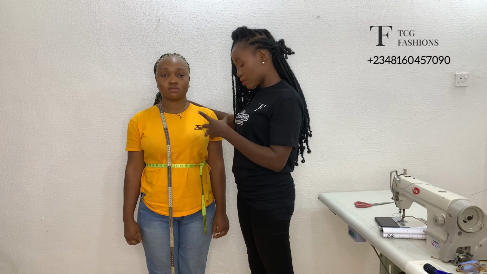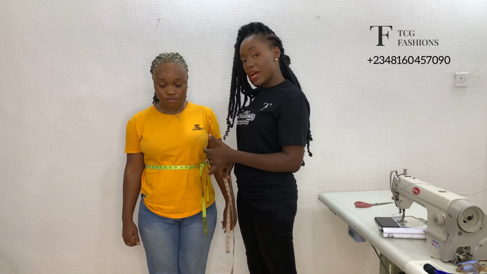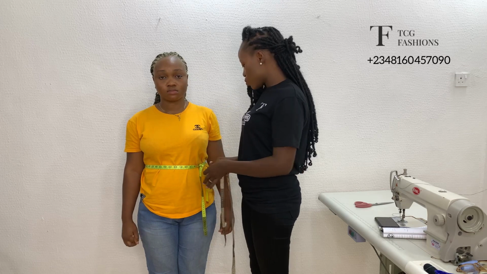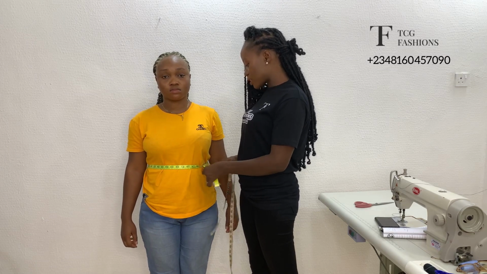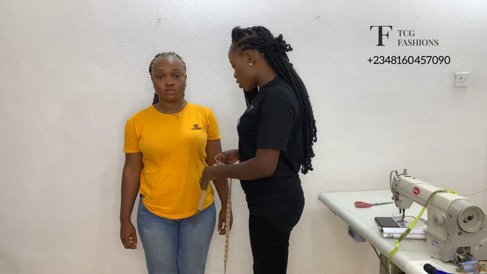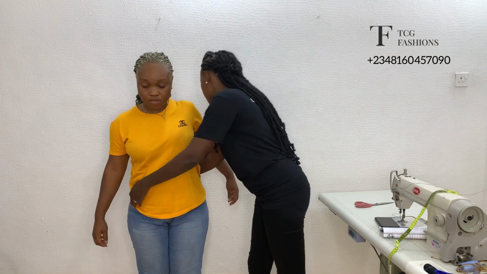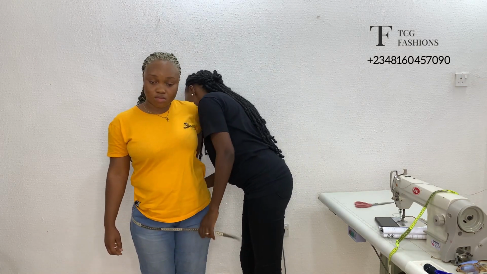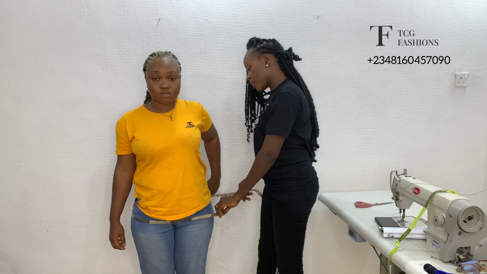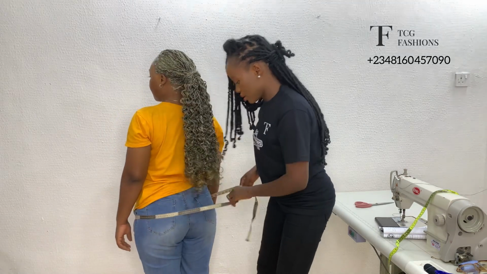The first one is the hip circumference. You will need the hip circumference either for the blouse or for the dress. So the same thing that I explained for the bust is what we are using for the hip. You will need to measure around the widest circumference of the hip. Okay, so you measure around this way. Maybe my client should turn so that you guys can see. I'm so sorry.